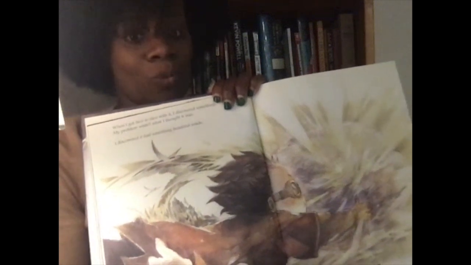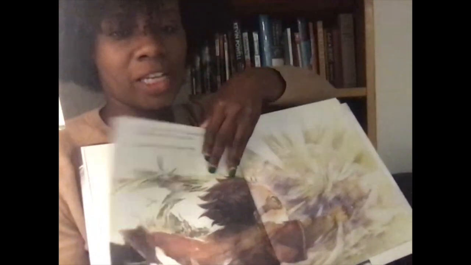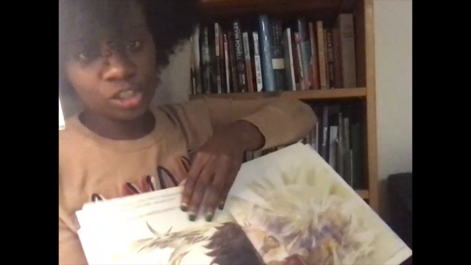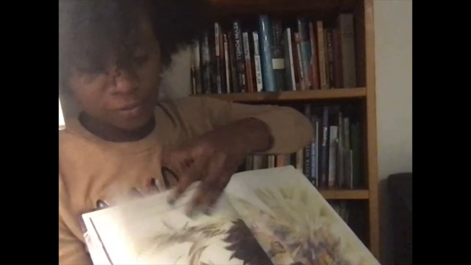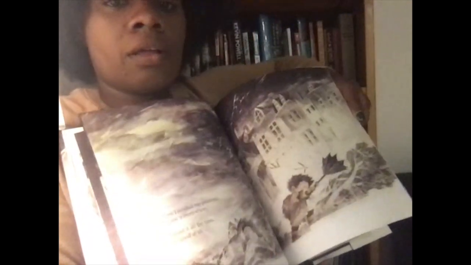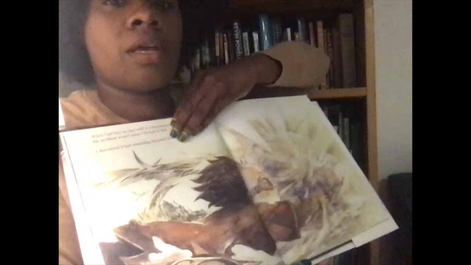Who can tell me what's happening with the illustrations? What do you notice? Let me turn some pages so you can see how the illustrations have changed. And I want you to think about it and tell somebody next to you. And if no one's next to you, just say it out loud. What do you notice? Yes. The illustrations begin to lighten up, right? They begin to brighten up because they discovered the light.